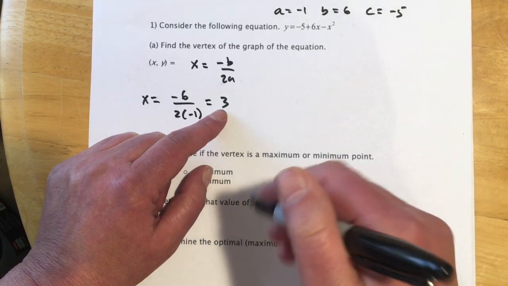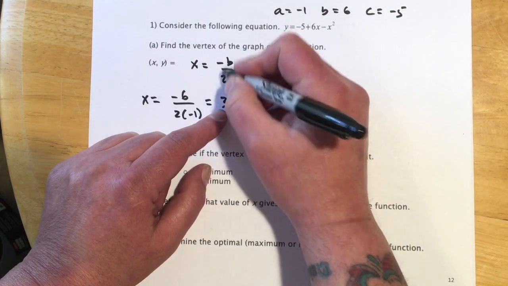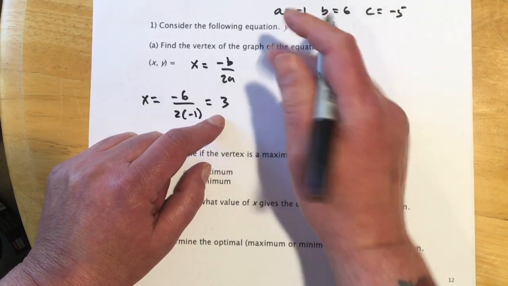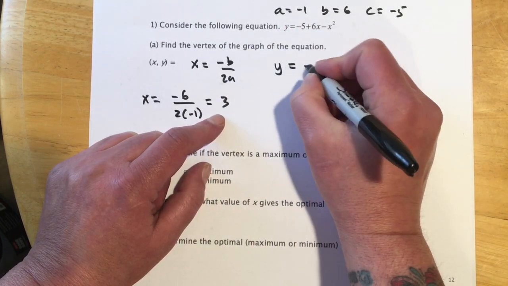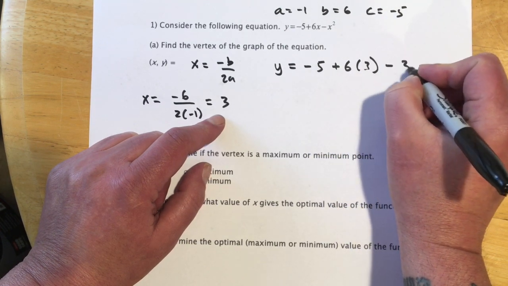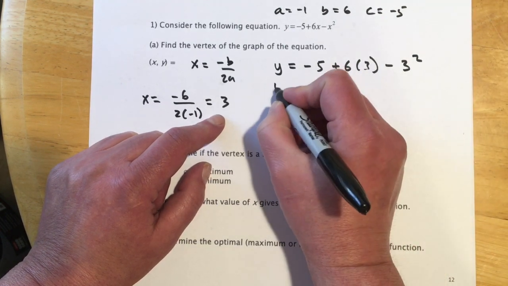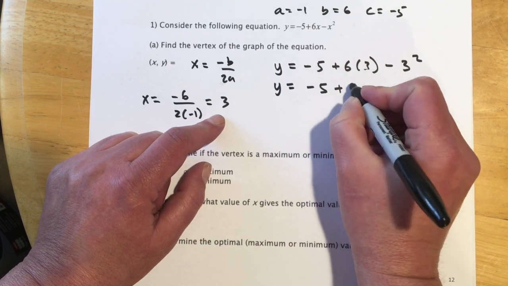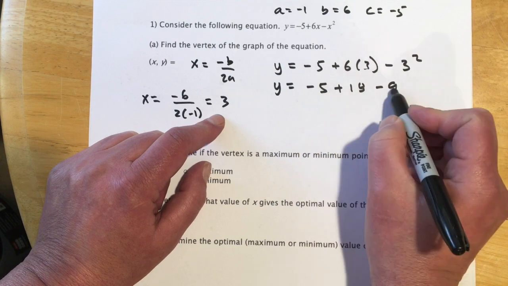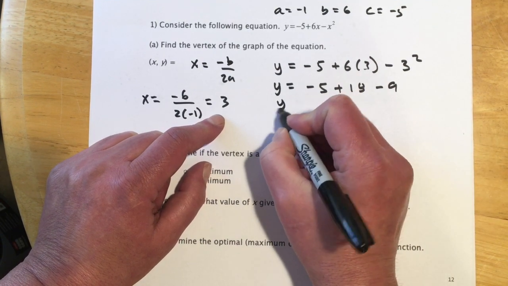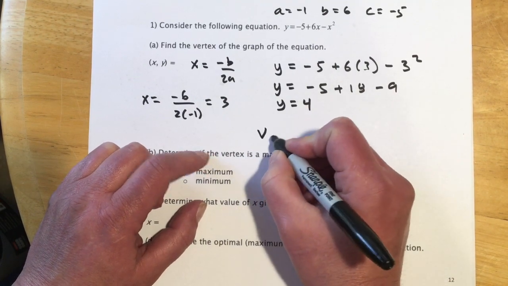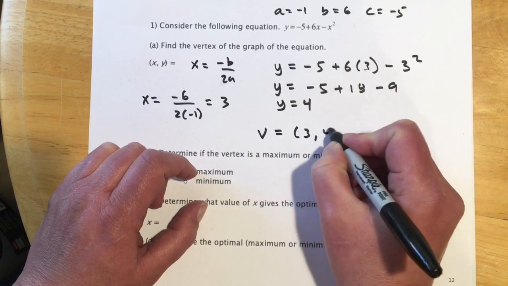Now to get the y-coordinate, that was f of this mess. What it's really saying is we take the 3 and plug it back in and figure out what y goes with it. So negative 5 plus 6 times 3 minus 3 squared. And y equals negative 5 plus 18 minus 9. So that would be 14 from 18, so y equals 4. So the vertex is (3, 4).